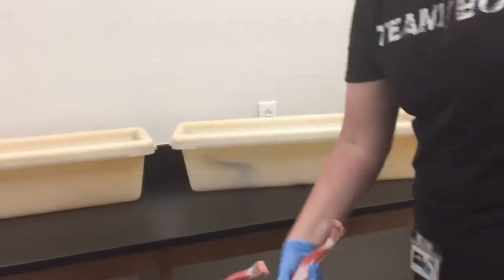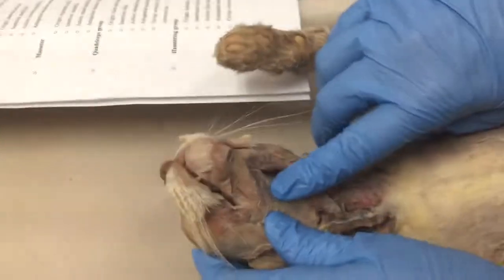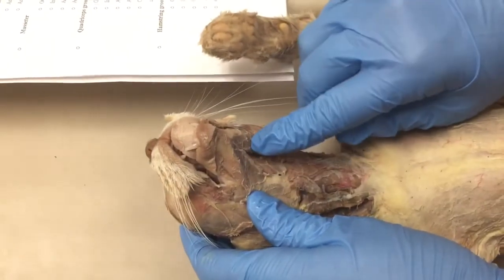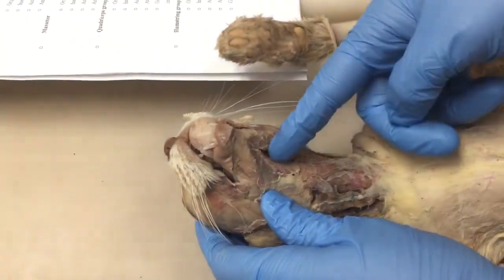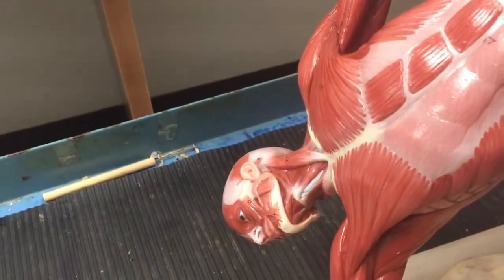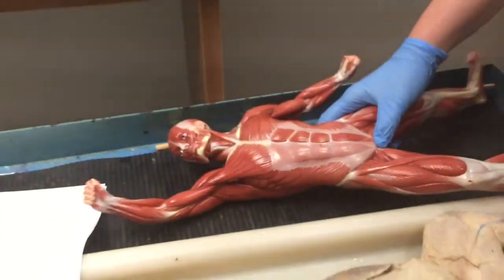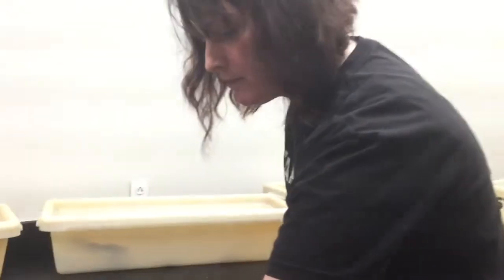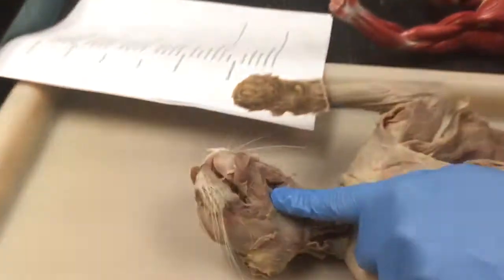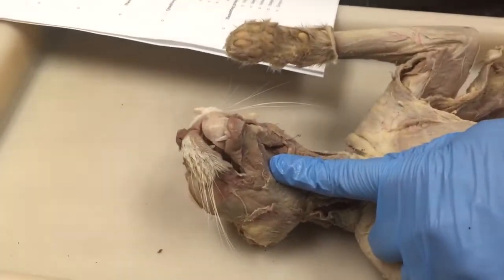All right, next one we're going to go over is the digastric. So we're underneath the mandible and it looks like 2 triangles, all right? Maybe they do it on the cat. Maybe they ask it on the model, okay? Think about that word digastric. Di means 2, so I like to think of the 2 triangles. And then gastric, hopefully you think of stomach, right?